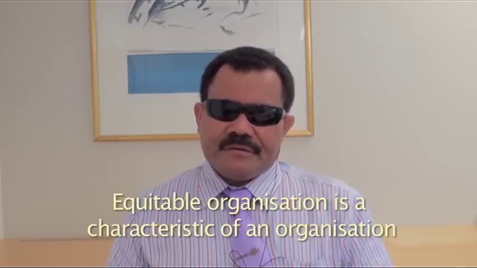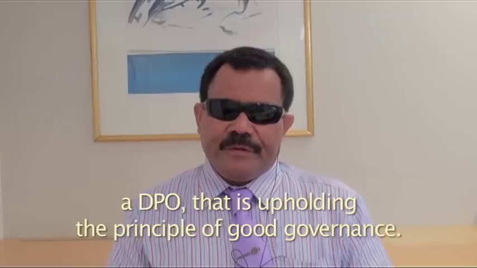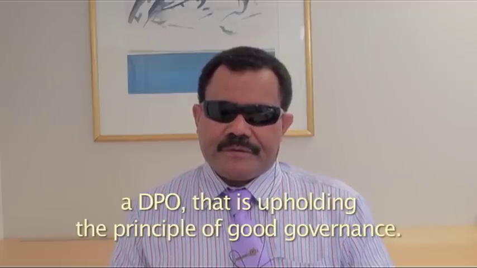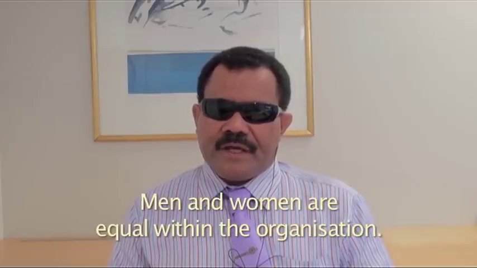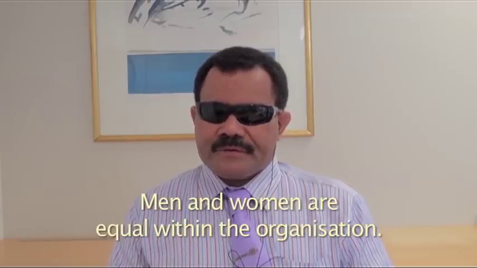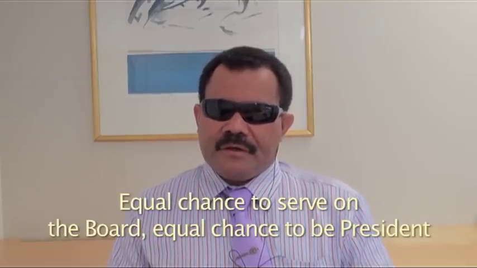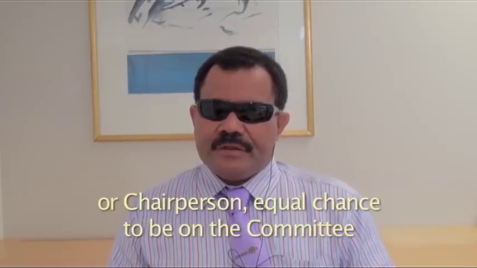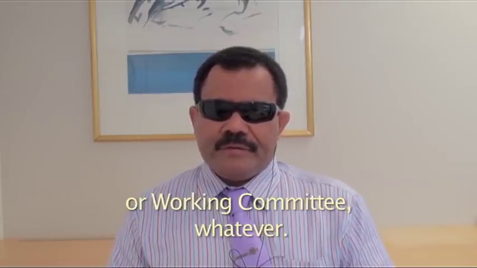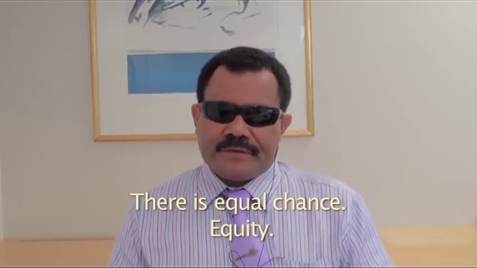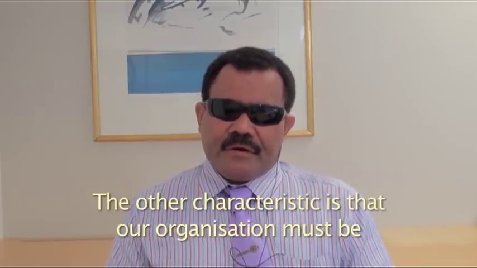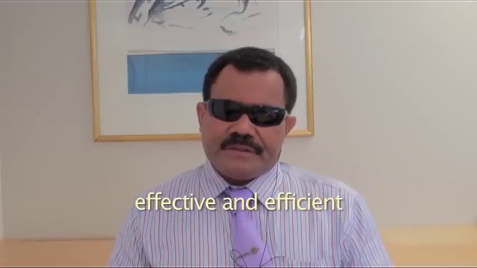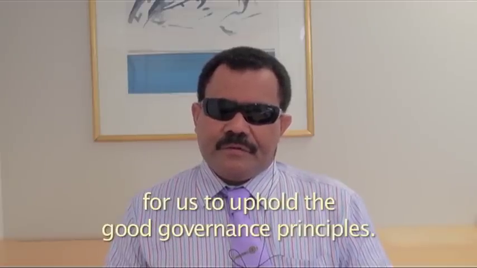An equitable organization is a characteristic of a DPO that is upholding the principle of good governance. Men and women are equal within the organization. Equal chance to serve on the board, equal chance to be president or chairperson, equal chance to be in the committee or working committee or whatever. That's equal chance, equity.